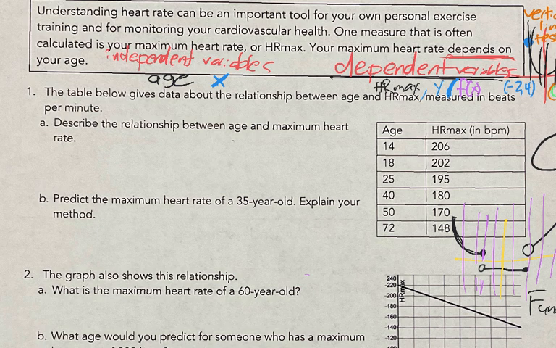Almost everything that we do in Precal, we deal with functions. We like functions because functions are consistent, right?